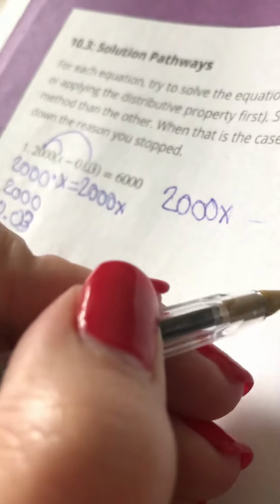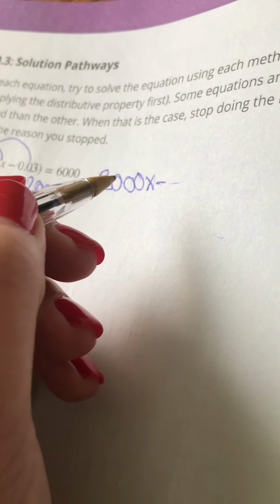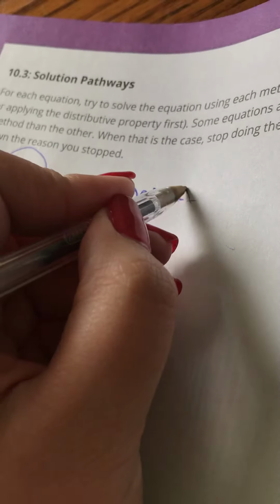So therefore I have 2,000x minus 60, which equals 6,000.